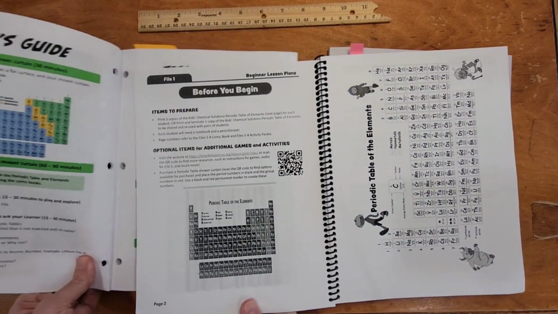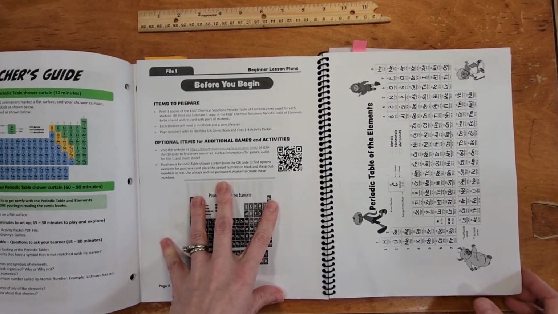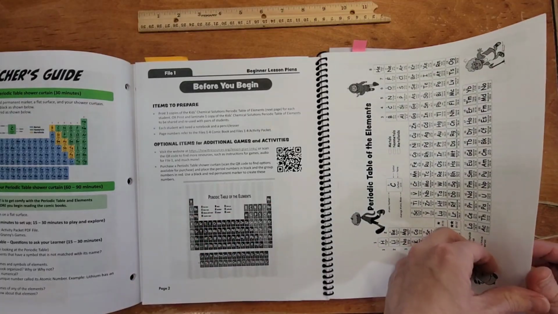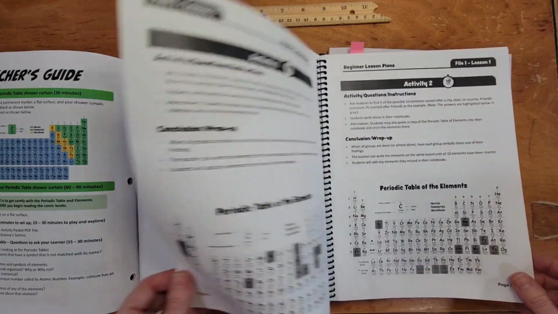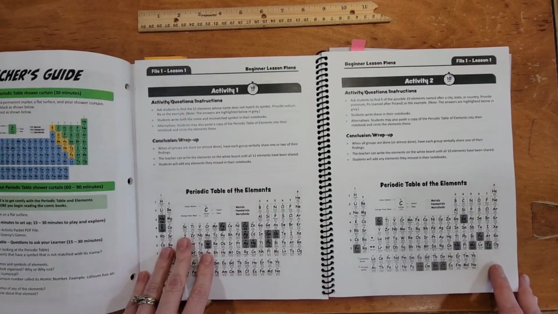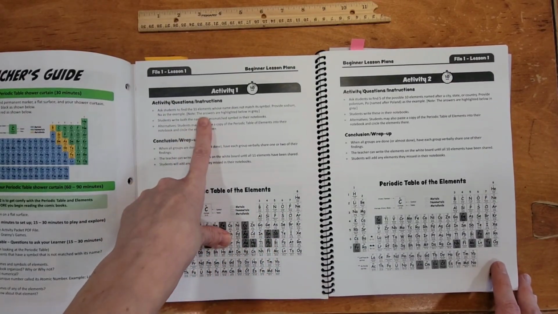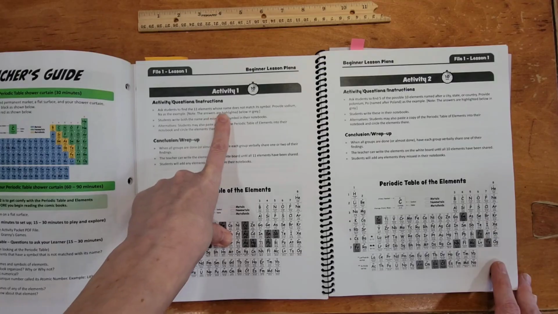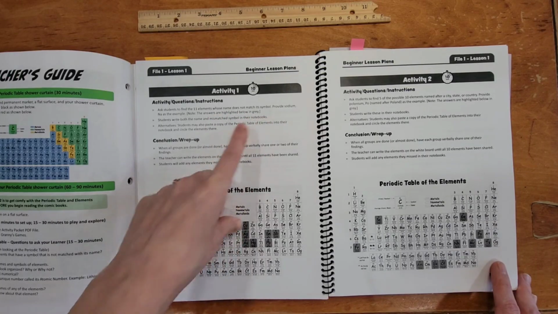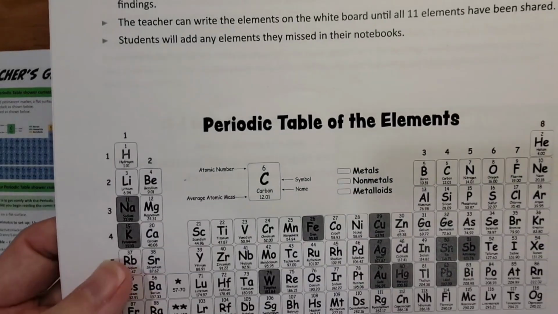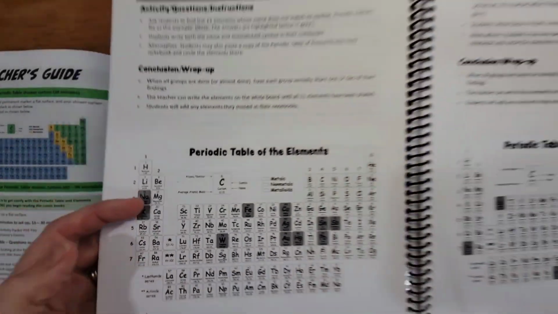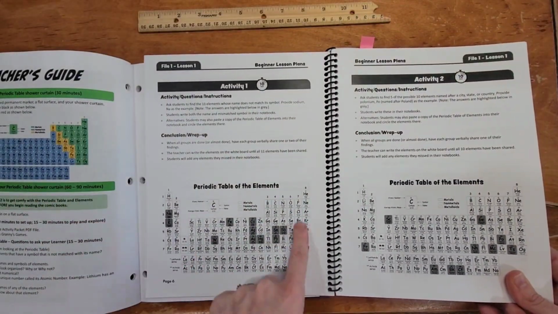And then I went into the beginner lesson plans here. So I made a copy of this periodic table for each of my kids. And then here they used a highlighter to look for certain things. So like here, the first thing they were looking for is 11 elements whose name does not match its symbol. So for example, how potassium has a K for its symbol. And it shows here, this is your answer key right here.